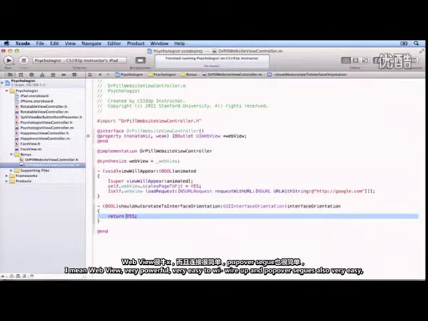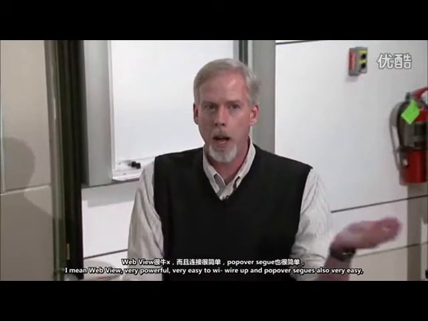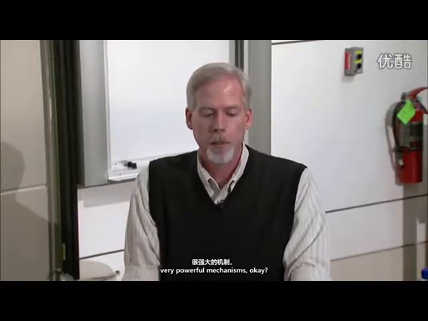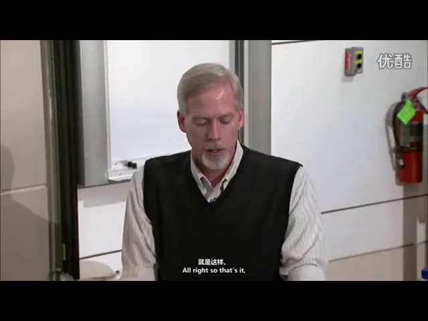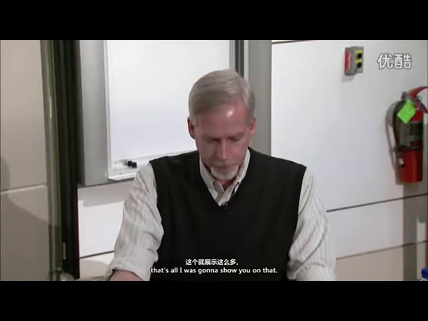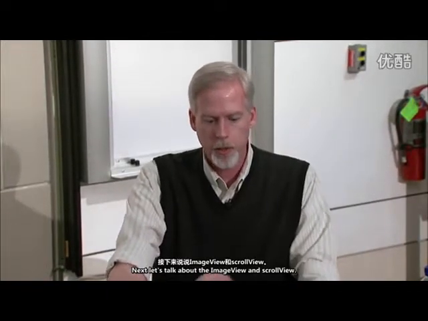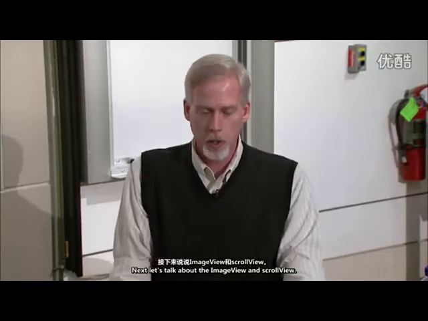I mean, WebView, very powerful, very easy to wire up, and popover segues also very easy, very powerful mechanisms, okay? All right, so that's it. That's all I was going to show you on that. Next, let's talk about the image view and scroll view.